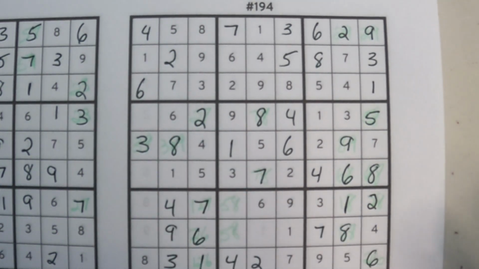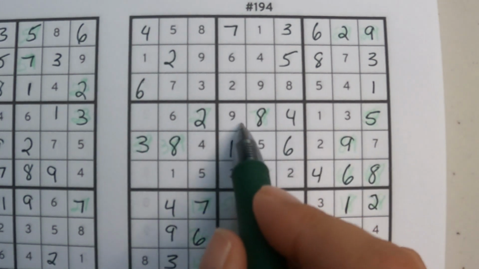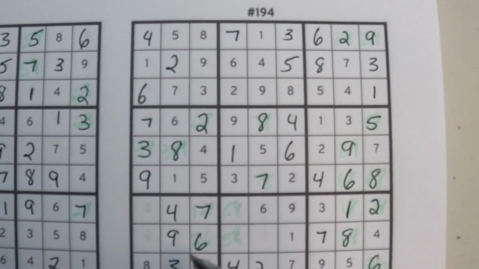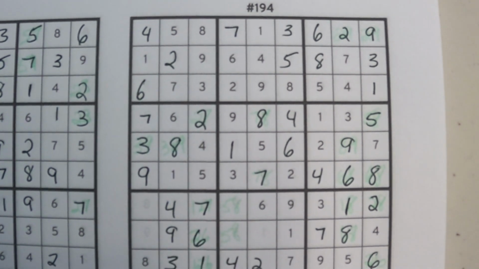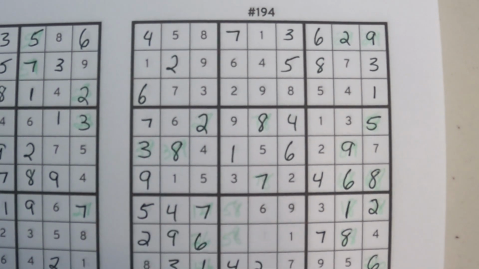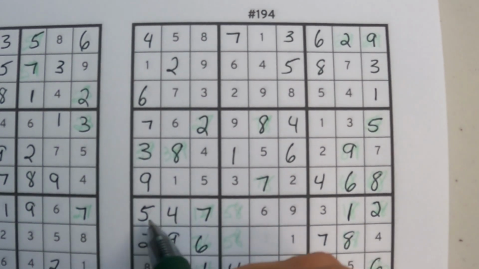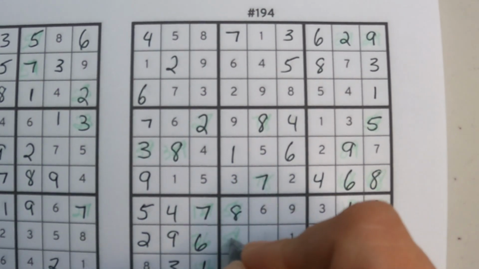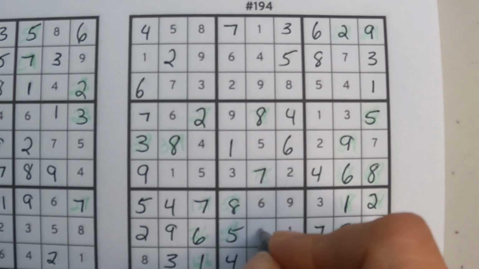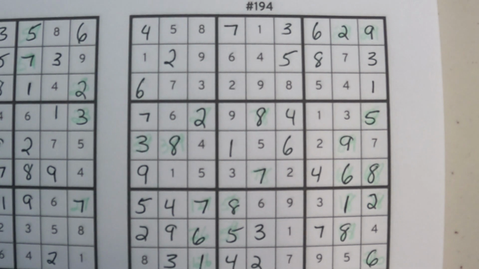For this box now, we're missing 7 and 9. We've got a 9 here, so 7, 9. For this box, we're missing 2 and 5. We've got a 2 here, so 5, 2. That 5 makes this our 8, 5. And to finish this box out, we're missing a 3.